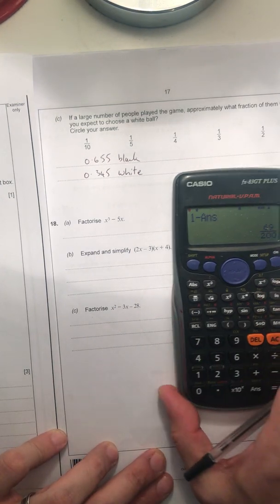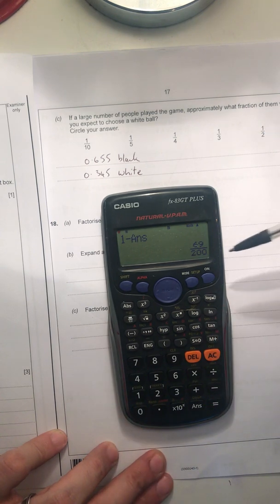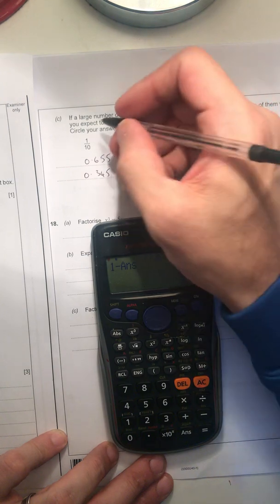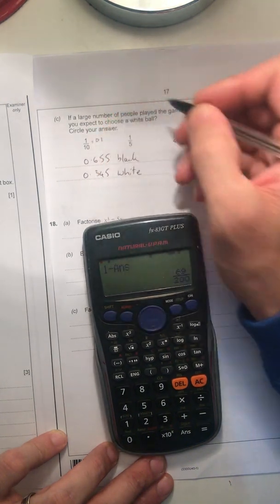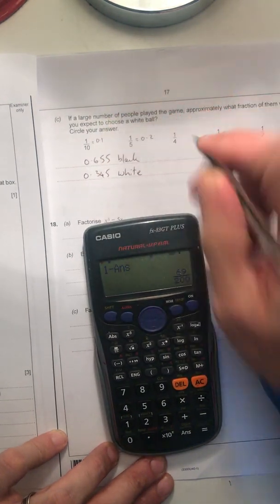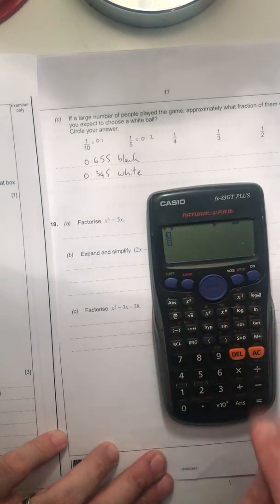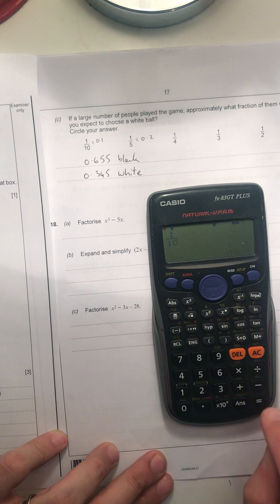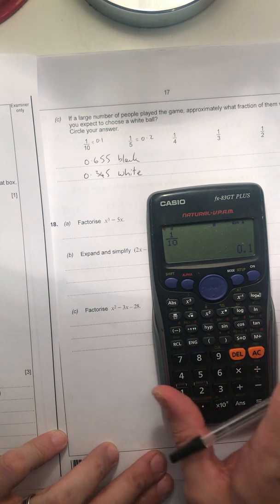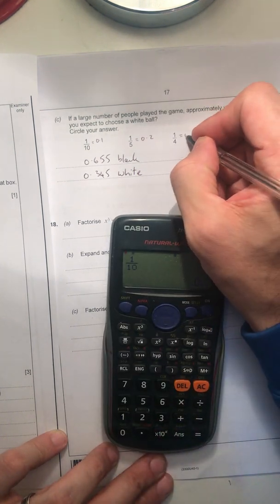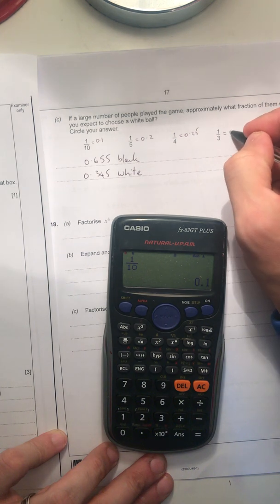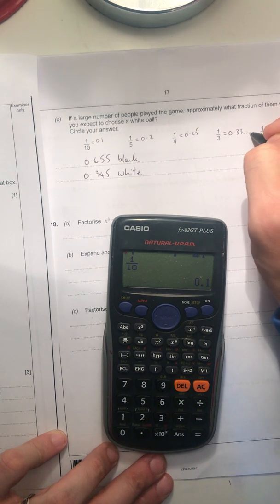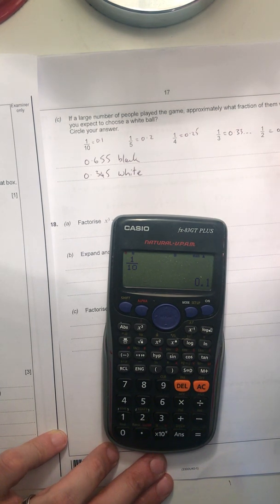Well, you can use your fraction button to help you here a little bit, or you can change these to decimals. So this one is actually 0.1. This one is 0.2. You can do that on your calculator by just using your fraction button, putting in 1/10, and then if you just press the SD button, that will tell you what it is as a decimal. So this one is 0.25. This one is 0.3 recurring, so it goes on forever, and this one is 0.5.